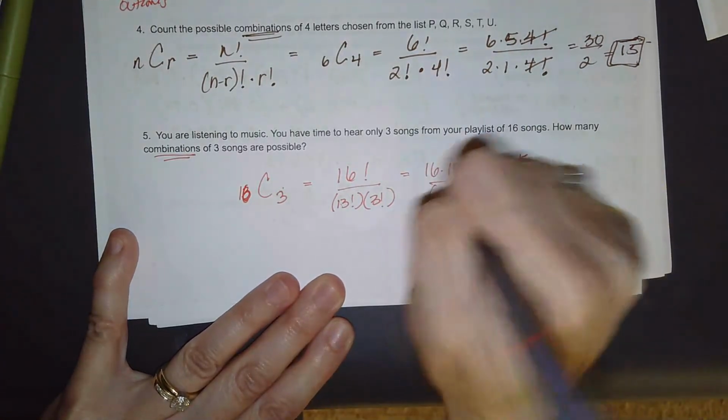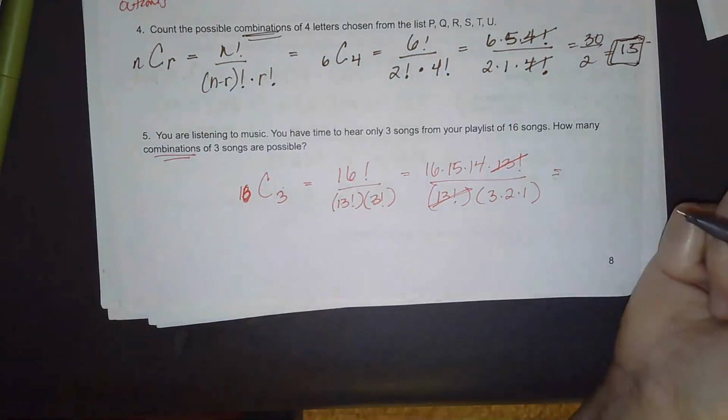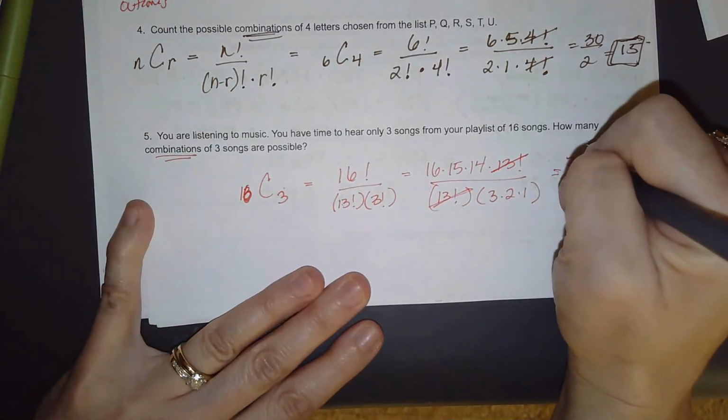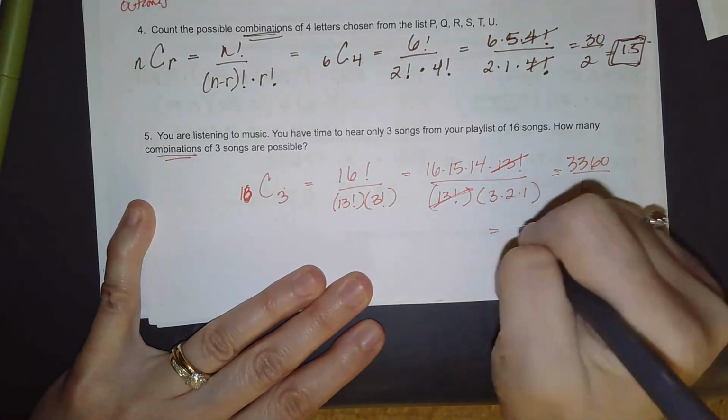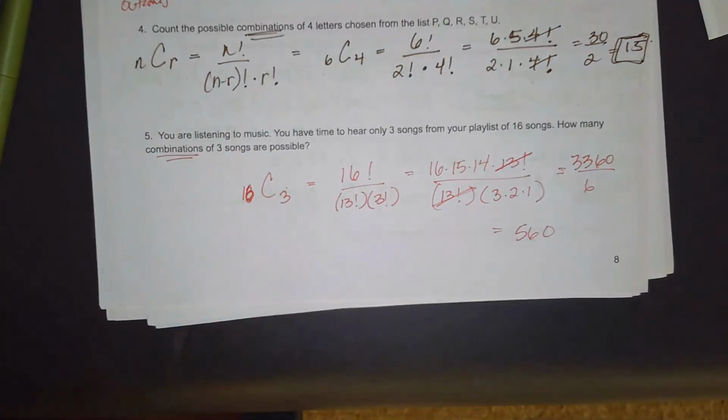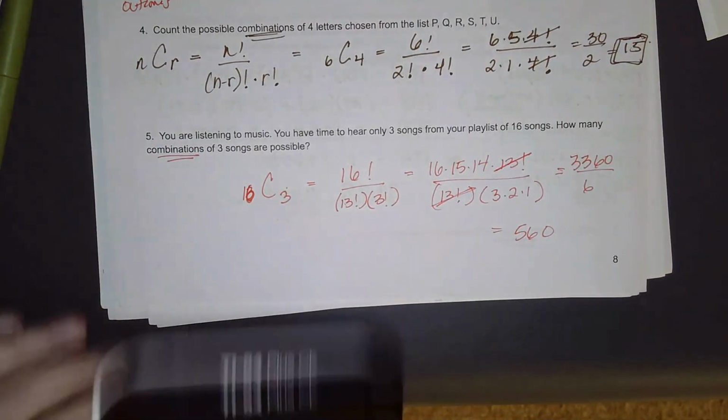So the 13 factorials would cancel. And if I did the math here, I get 3,360 on top and 6 on the bottom, which gives me 560. All right. Obviously, there's the math worked out.